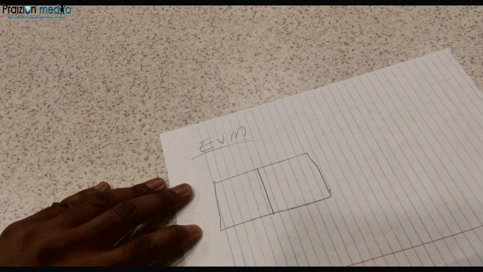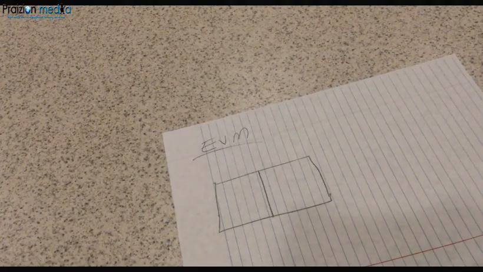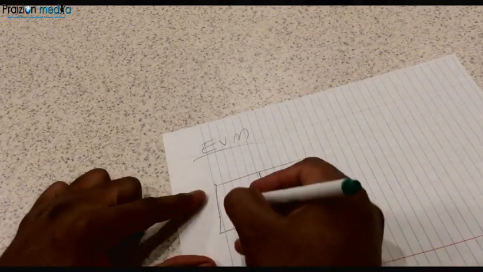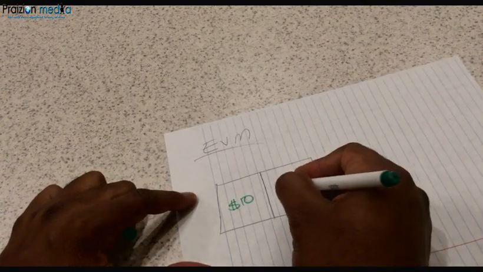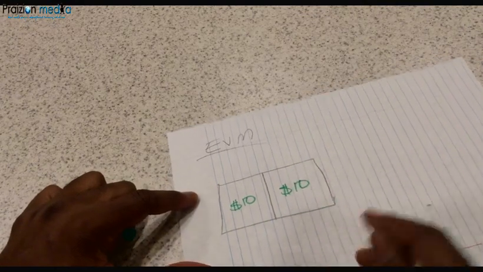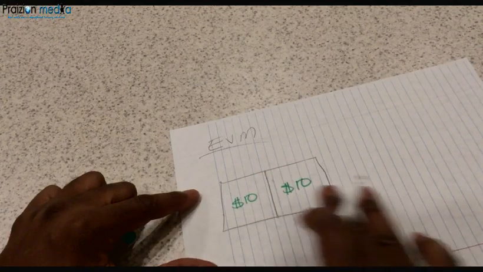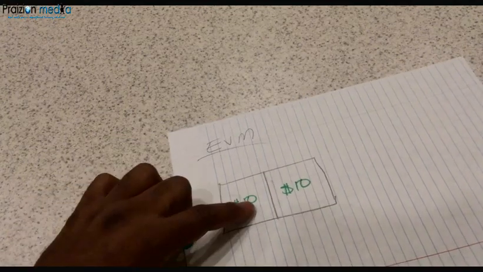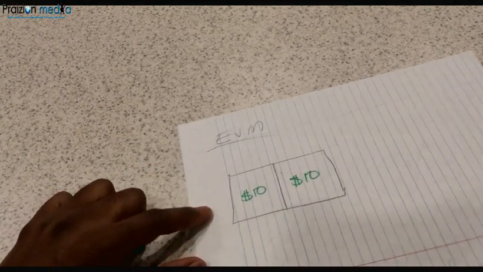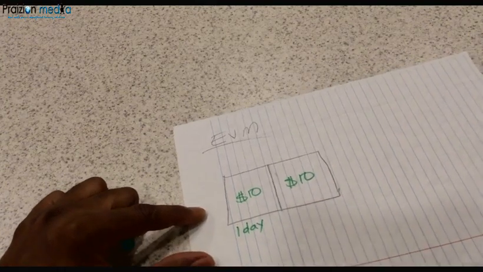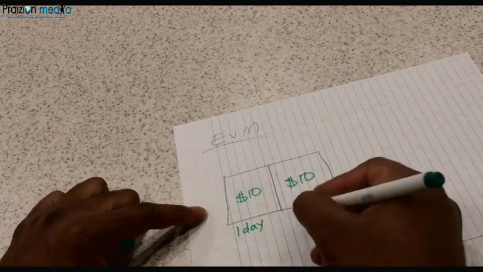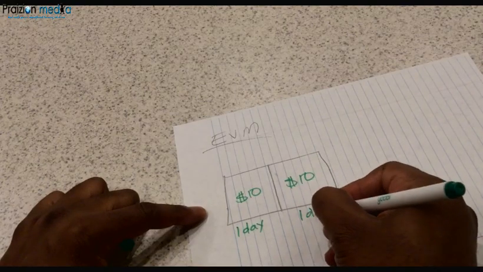She calls in a contractor, and the contractor tells her this will cost you $10 and this will cost you $10. So basically breaking the fence into two, this panel will cost $10, he promises, and it will only take a day. This will also cost $10 and will also take a day.